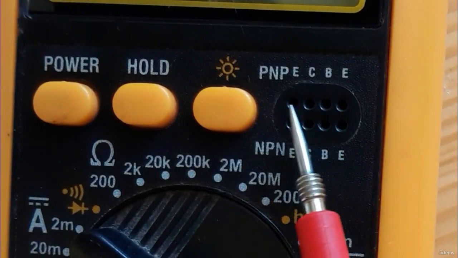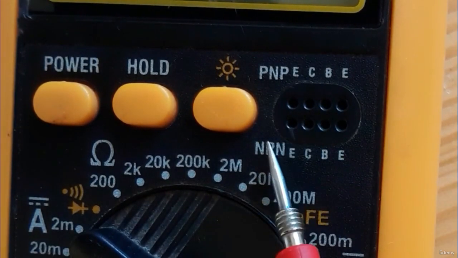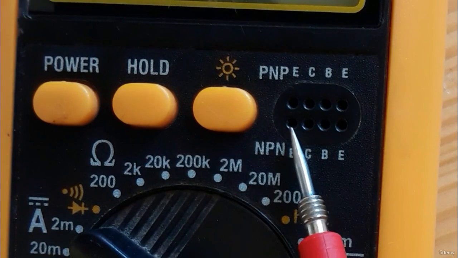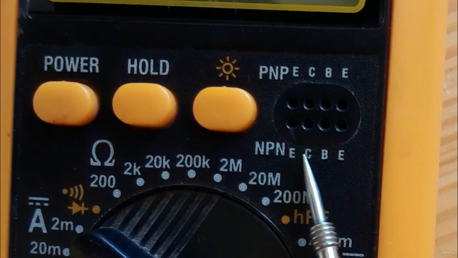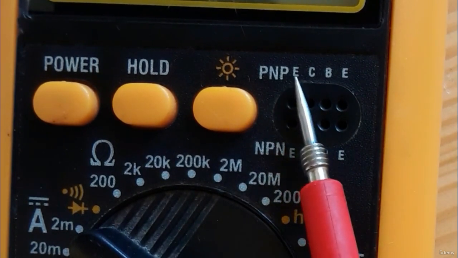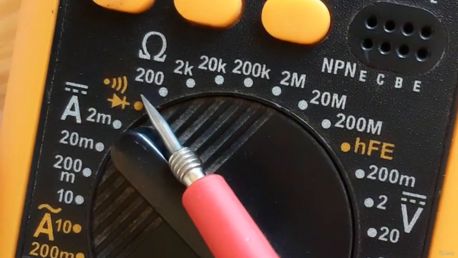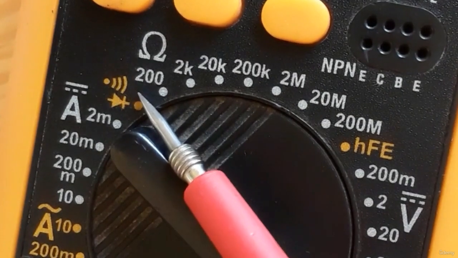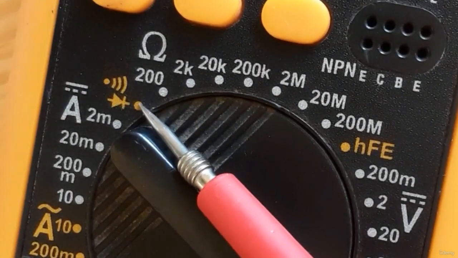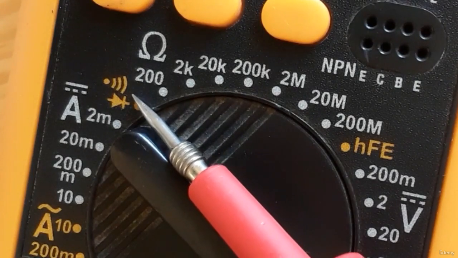And over here, as you can see, we have PNP and NPN. This is for transistors. If you want to check transistors, you can use this socket. As you can see, we have emitter, collector, and base. But the diode option and the continuity option is the best way if you want to check any transistor. I prefer the diode option.